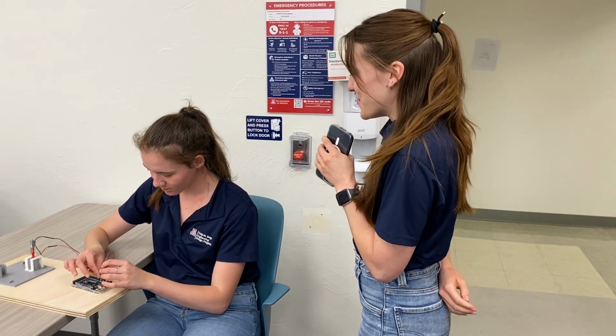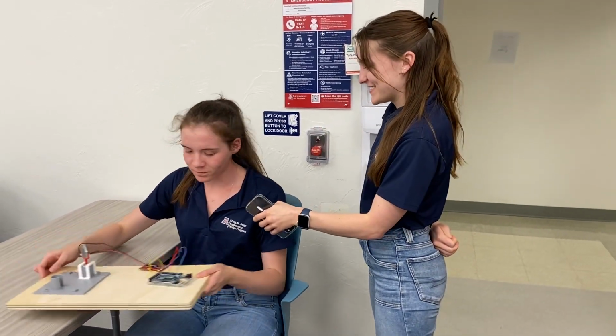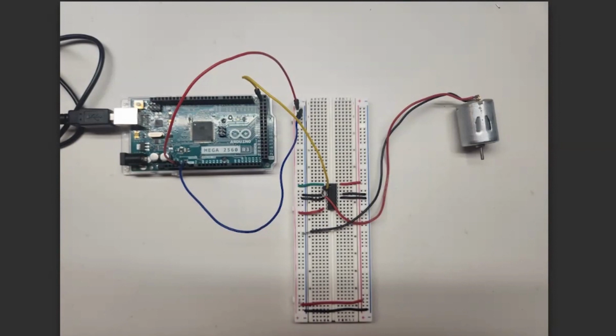Hey Ashley, what are you working on? I'm actually working on the electrical components of the Vibroshear system. Oh wow, can I see more? Yeah, let me show you. Alright, let's go into how we get this device up and running.